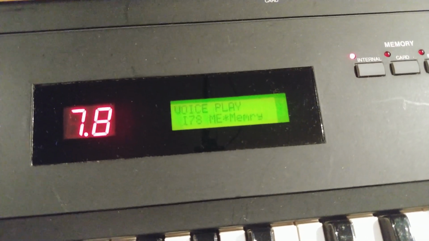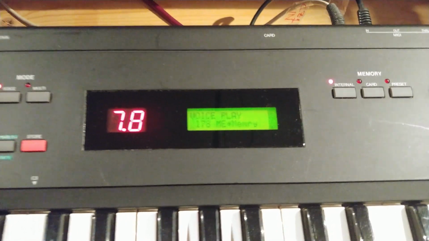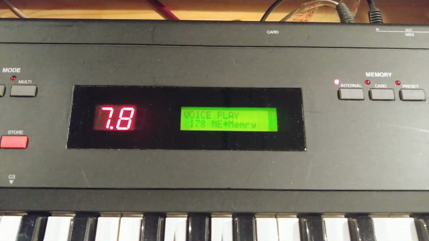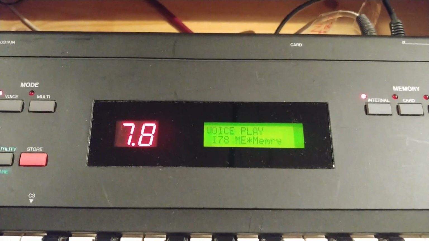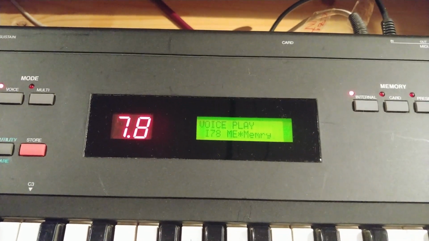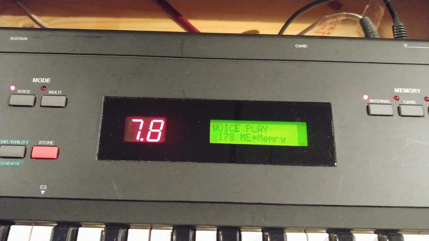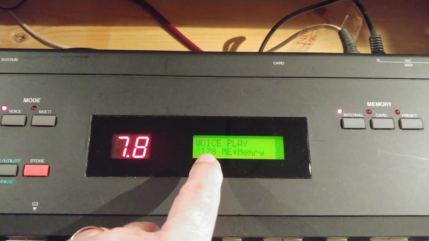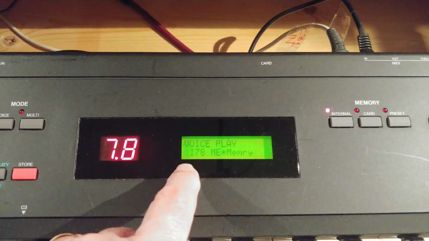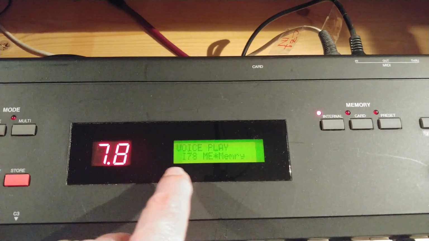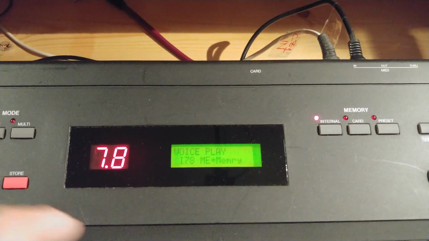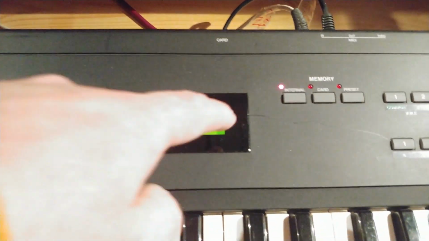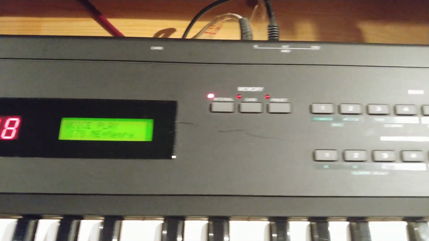The display itself is reasonably clear, but it's one of these ones which, if you're directly above it, you can't see it so well. You kind of have to be sitting in front of it, then you get a better view. So this is the patch number, and over here it shows the patch number again, but you've got an I or P depending on whether it's a preset or an internal memory, and then the name, and then information about the mode and so forth.